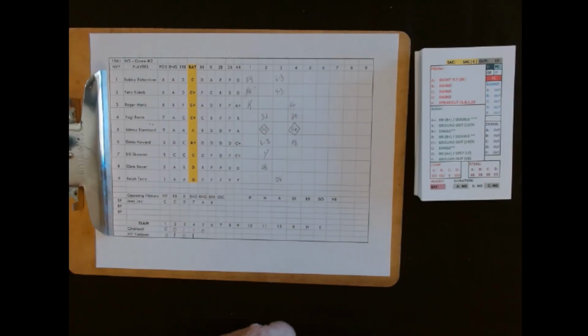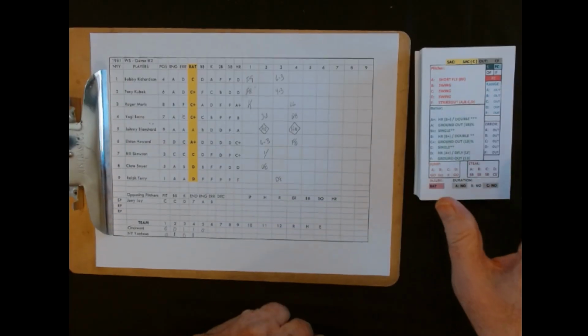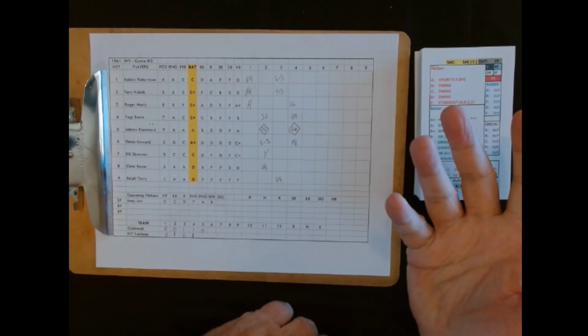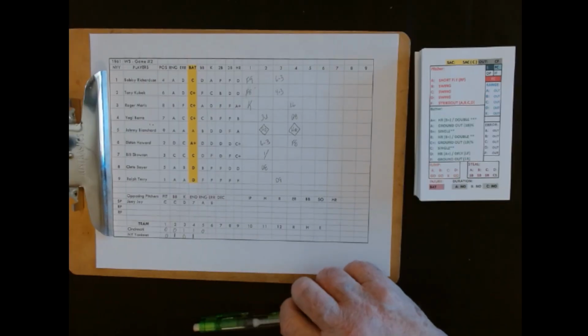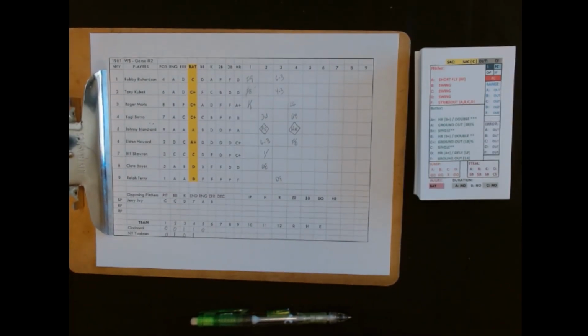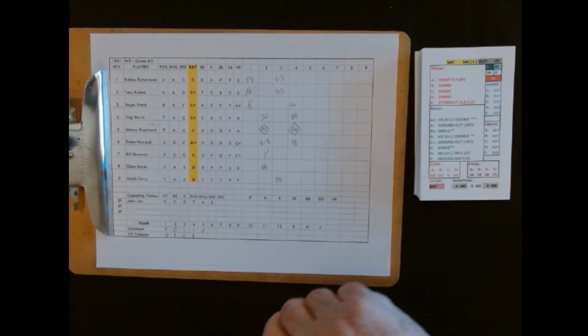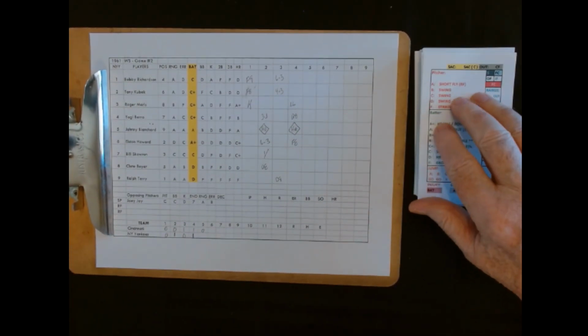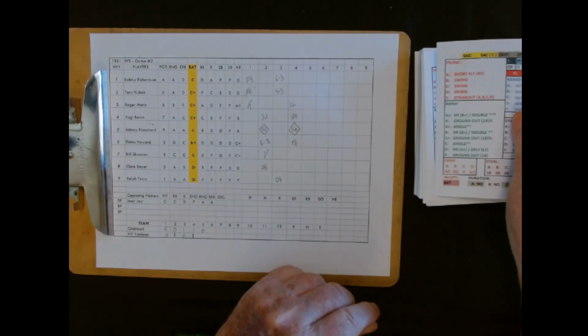Okay, we're ready to go in the bottom of the 5th. And how I randomize them, besides shuffling them, I turn the deck upside down. Okay, and so you see even some more cards. Lots of different ways to randomize. Okay, and here's Bill Skowron, folks. And he's facing that C pitcher.